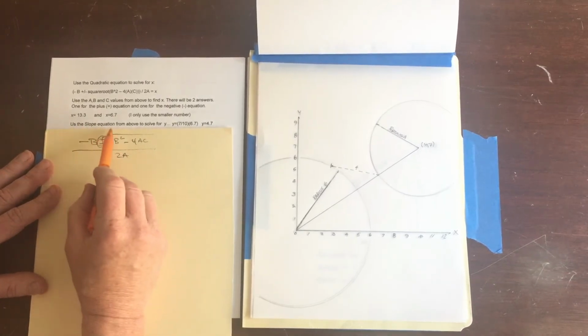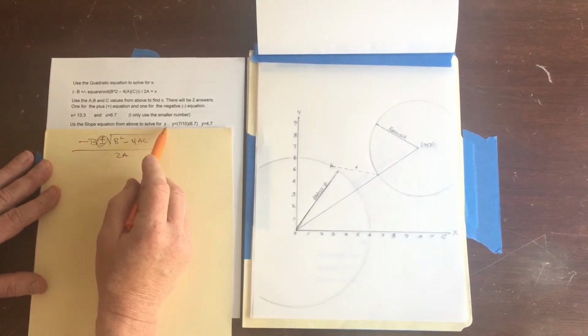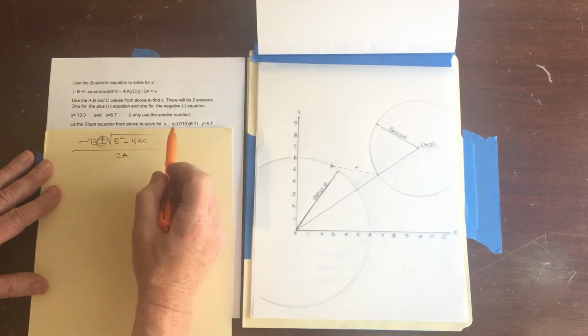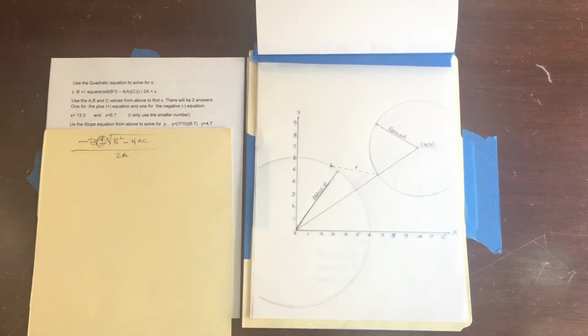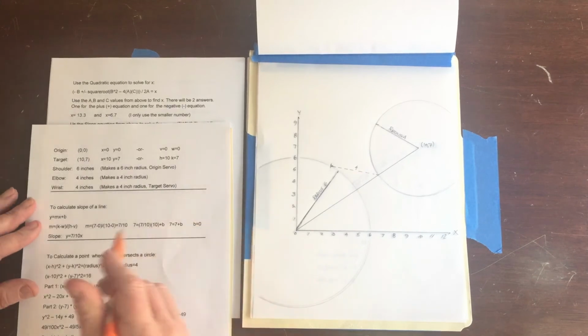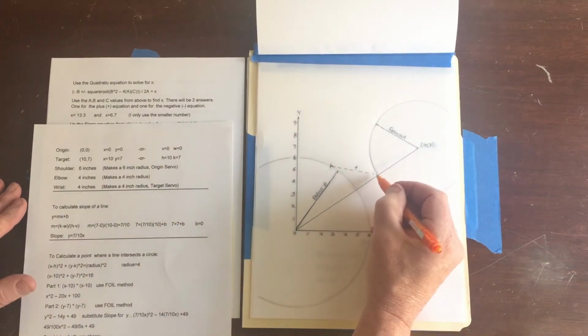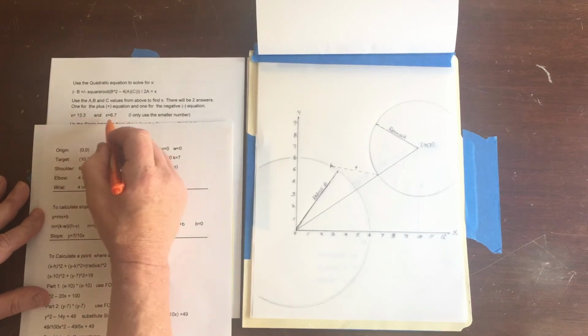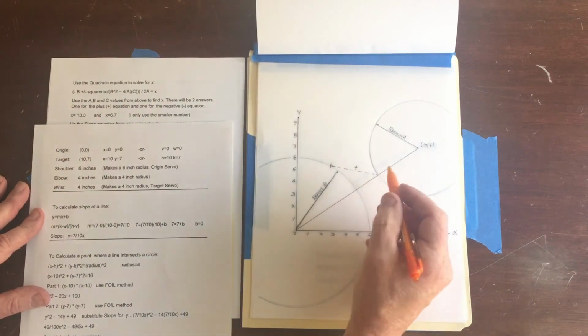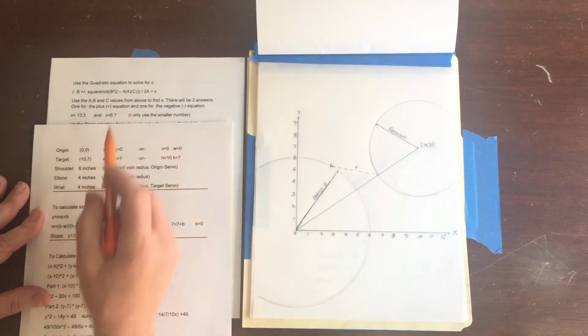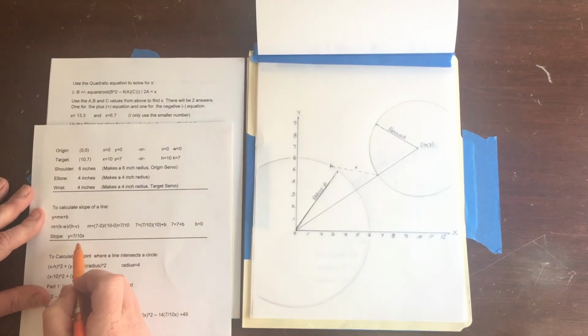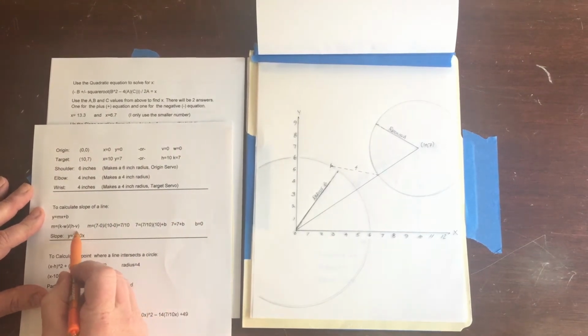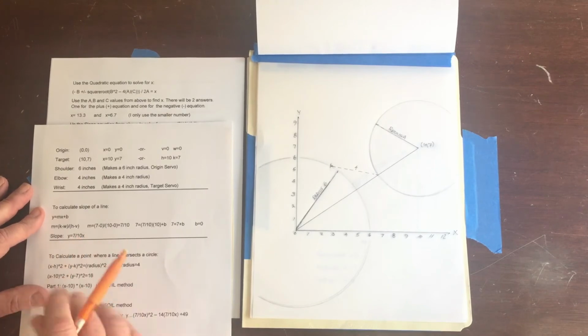Now we use the slope equation from above to solve for y. We now have the x here, and we're not going to use this one. We're going to use 6.7. We substitute 6.7 back into your slope right here.